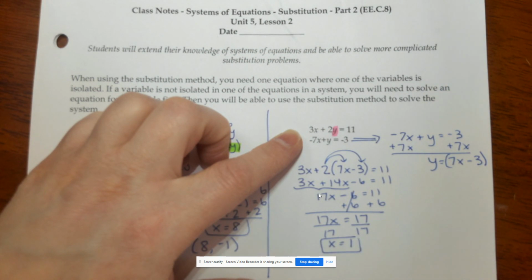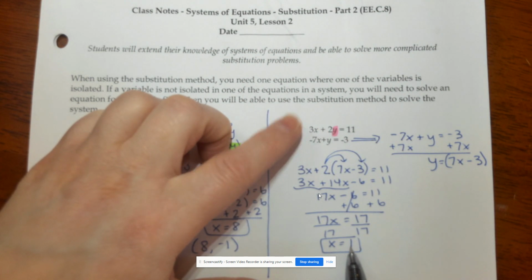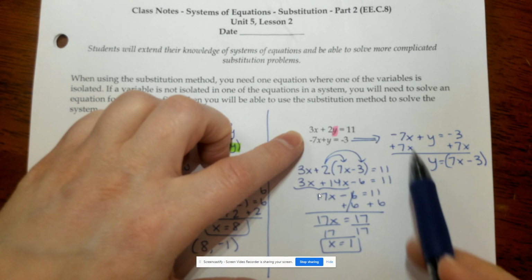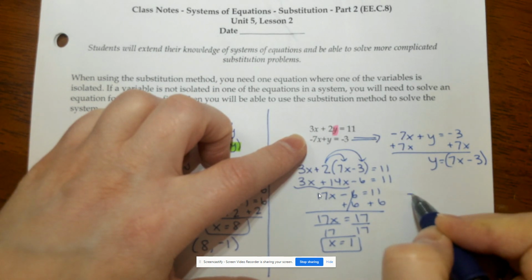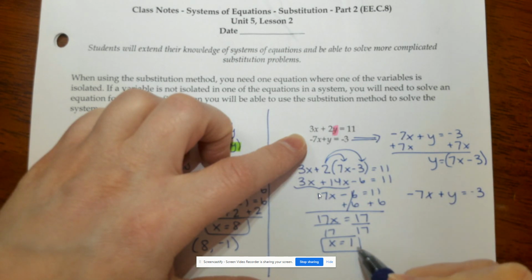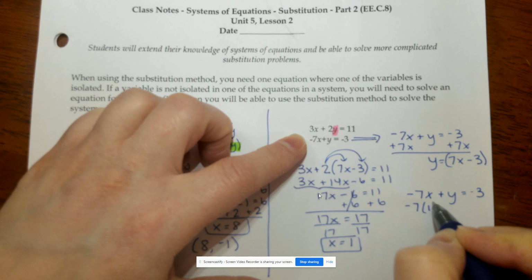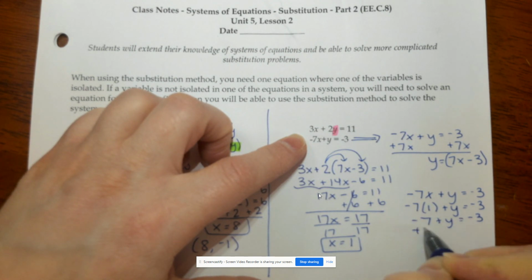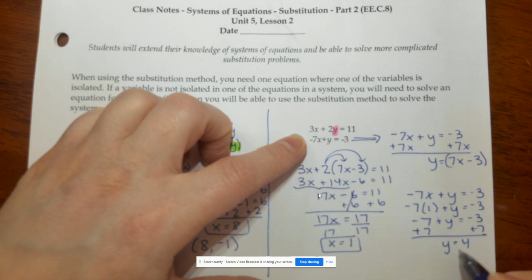So that is the first part of the solution to my system, where now I need to substitute that back into one of the original equations that was printed on the page. That way, if I made a mistake over here, I'm not substituting an answer back into a mistake. So I'm going to choose the second equation because it was the one that had a little bit less going on. It will work in either one. So x equals 1. Negative 7 times 1 plus y equals negative 3. And I've got to add, because the negative 7, the opposite would be plus 7, and y equals 4. So now that I've got both parts, the system has a solution of 1, 4.